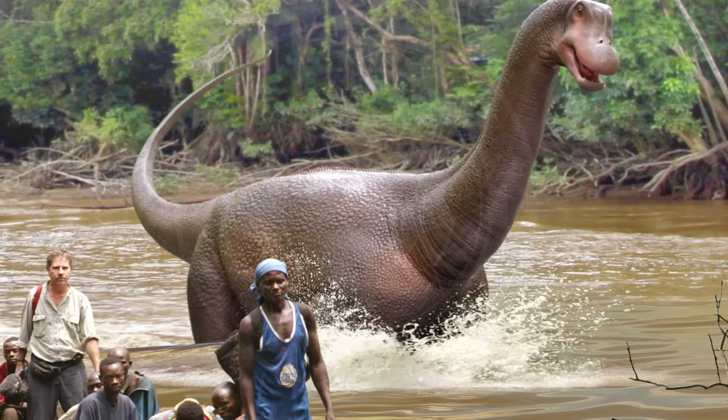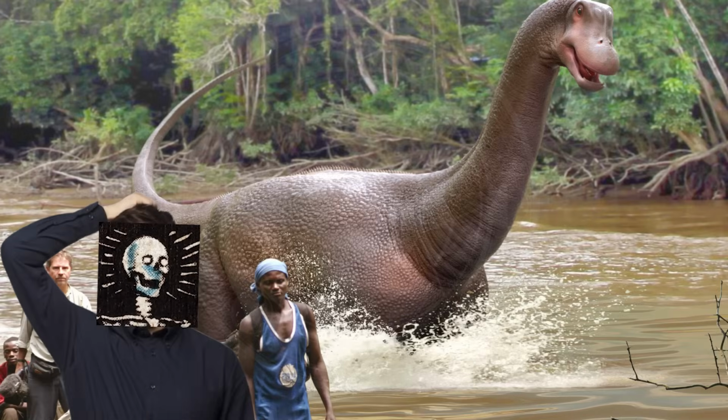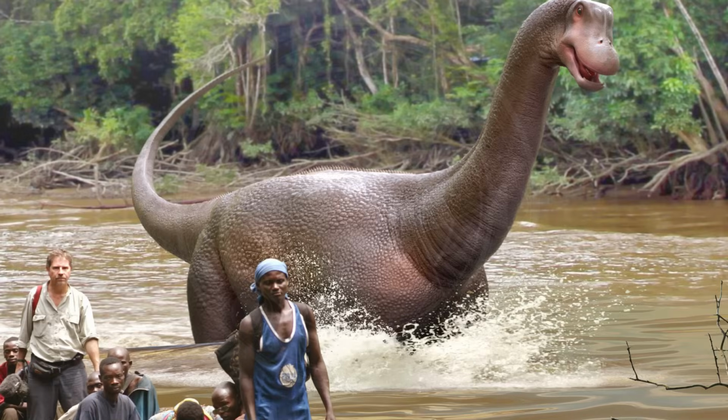Descriptions of Mokele-mbembe vary, but it is often depicted as a large, long-necked, and semi-aquatic creature, drawing comparisons with the sauropod dinosaur or kind of looking like Nessie, which we were also talking about earlier. The creature is said to have a smooth, grayish brown or reddish brown skin and a long neck that is sometimes compared to that of a giraffe. Reports also suggest that Mokele-mbembe is herbivorous and dwells in deep river channels, hidden lakes, or remote swampy areas.